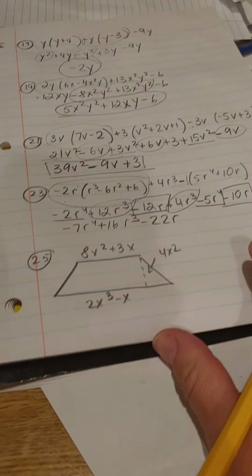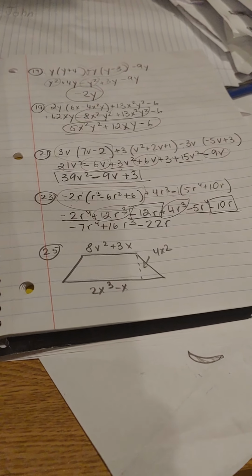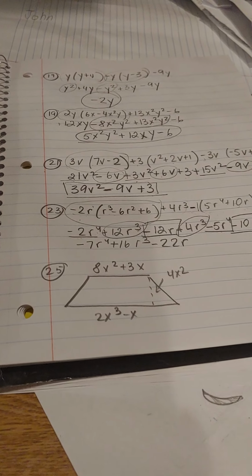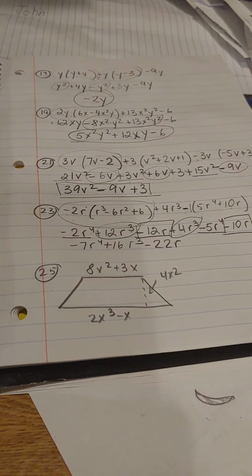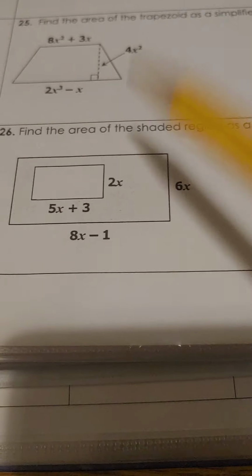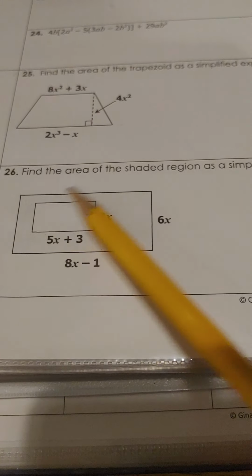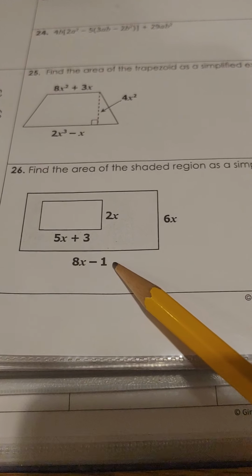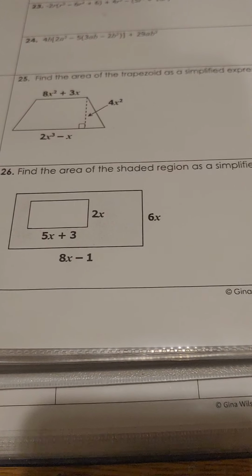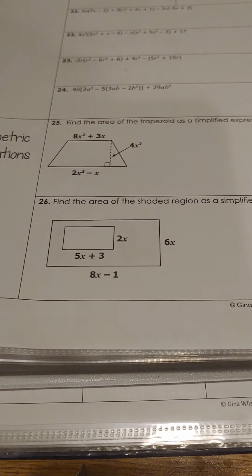That's my final answer. Now you will have 2 geometric applications problems. The one is about the area of a trapezoid, and the other one is to find the area of the shaded region as a simplified expression for this problem right here. So for number 26, you have to find the area of the big rectangle, which is 6x times 8x minus 1, and you have to subtract the area of this little rectangle. And then you have to simplify the expression, and that's how you're going to get your answer.